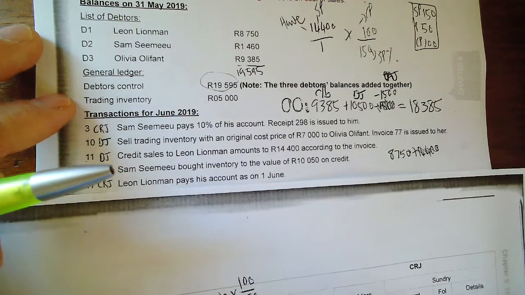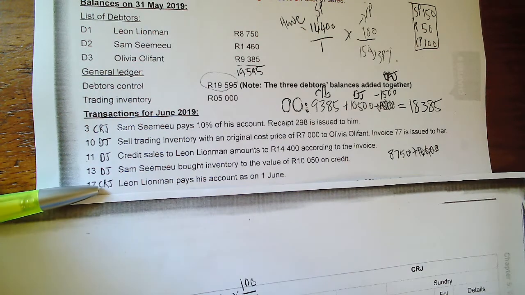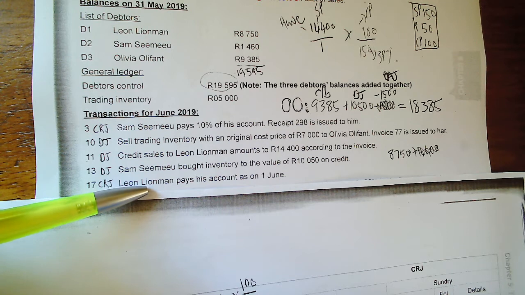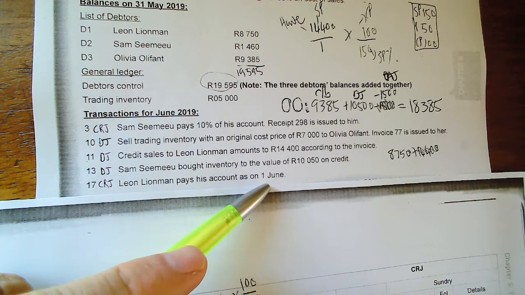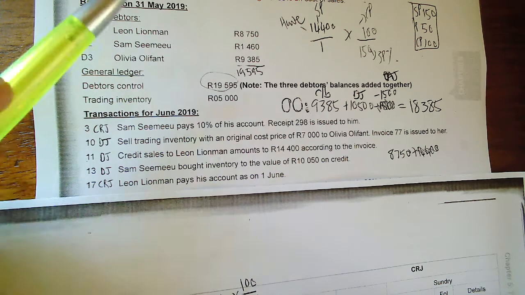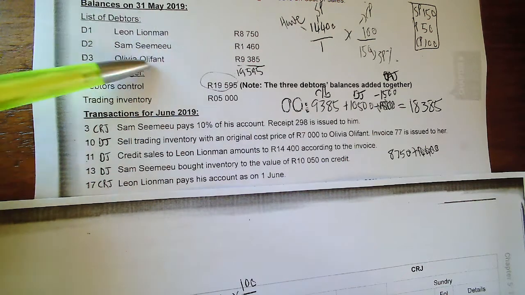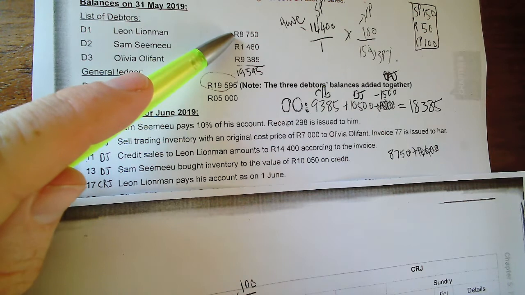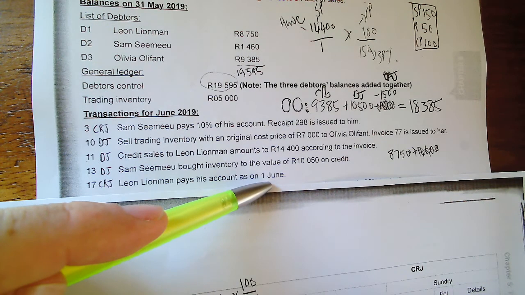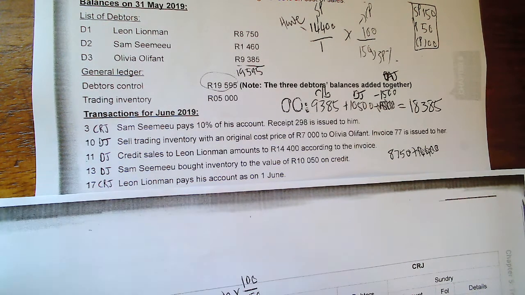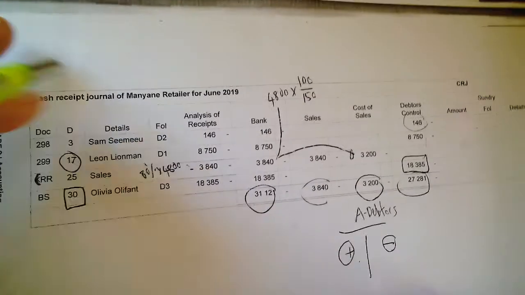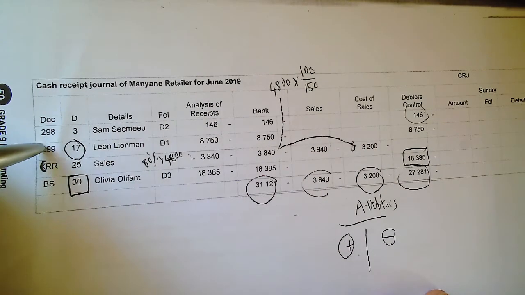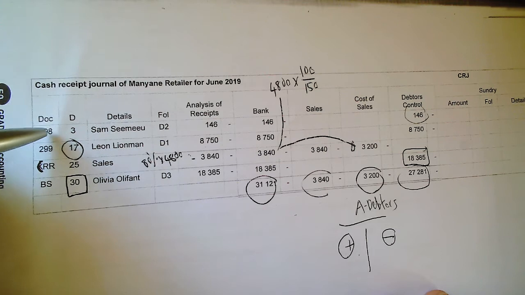So the next transaction where I see CRJ is the 17th. Leon Lineman pays his account on the 1st of June. Okay, so the 31st of May was all these totals, so the 1st of June is just the next day. So what was his account? 8750, and he has to pay his full account. Alright, so I'm putting it again in the CRJ because I'm receiving money. The previous receipt was 298, so this one will be 299 on day 17.